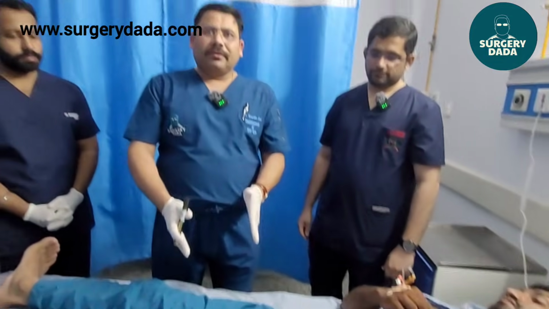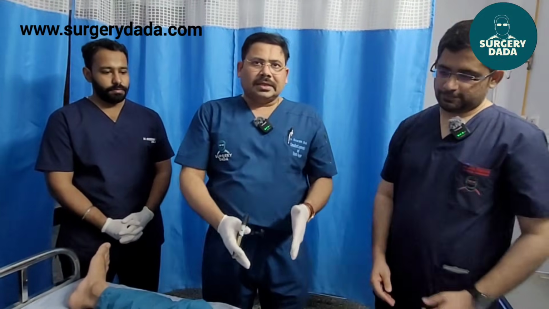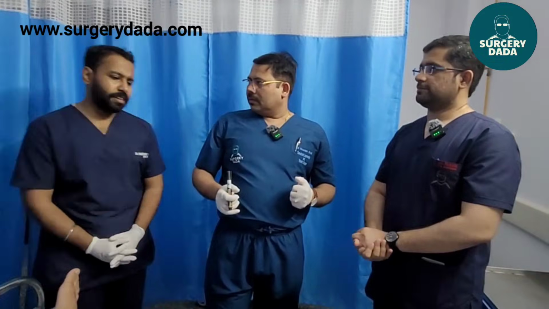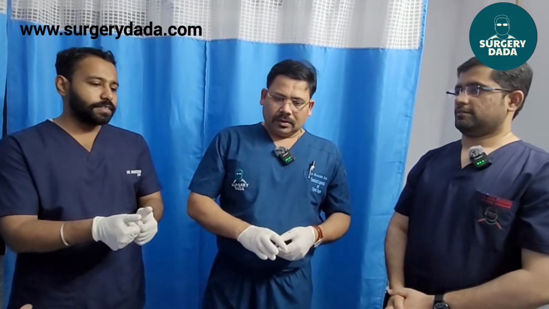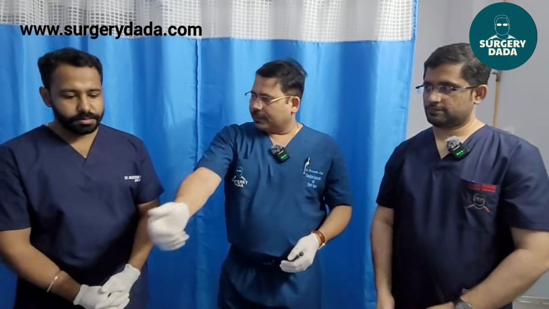There is one more sign, which is known as the Cope's psoas sign. These are the signs which are typically used for what category of appendix? The psoas sign is used to identify the retrocecal appendix, and the obturator sign is used to see the pelvic appendix. Very good. So how do you demonstrate this psoas sign? Can you demonstrate it for us?